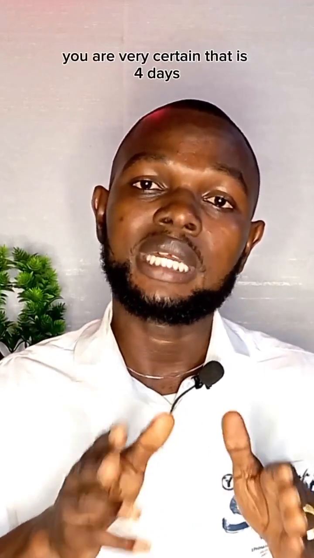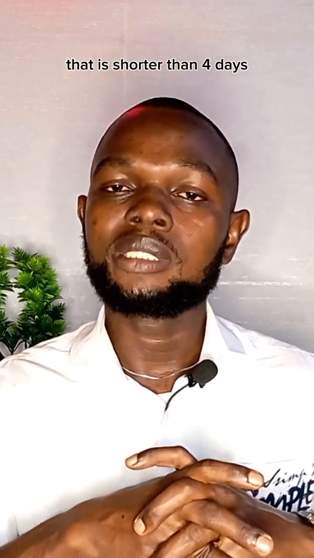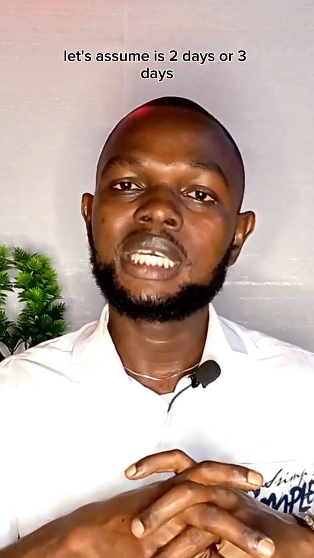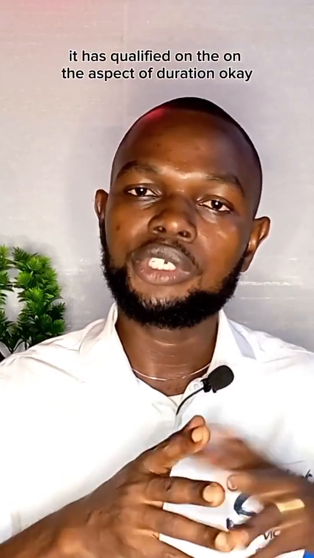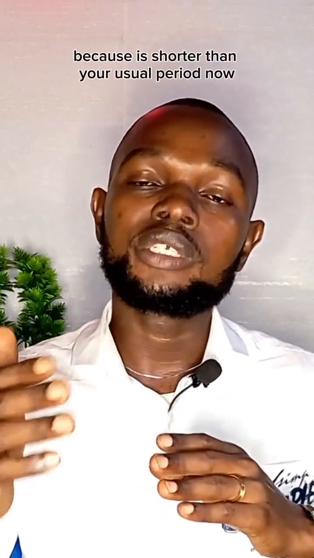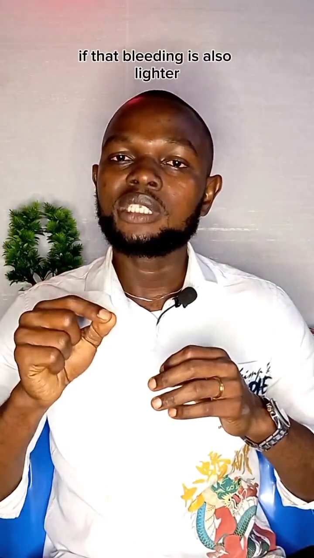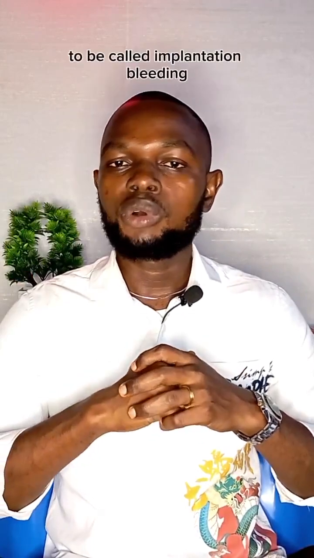Now, if your period is usually 4 days, and you are very certain that it's 4 days, any bleed that you're having in a month that is shorter than 4 days, let's assume it's 2 days or 3 days, has qualified on the aspect of duration, because it's shorter than your usual period. Now, if that bleeding is also lighter, it makes it even more qualified to be called implantation bleeding. So that is the number 2.